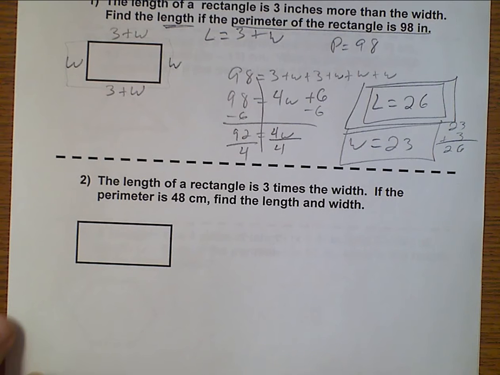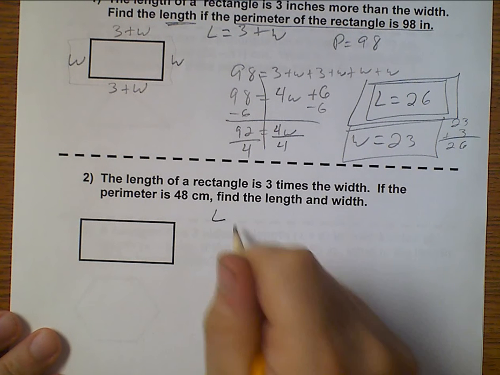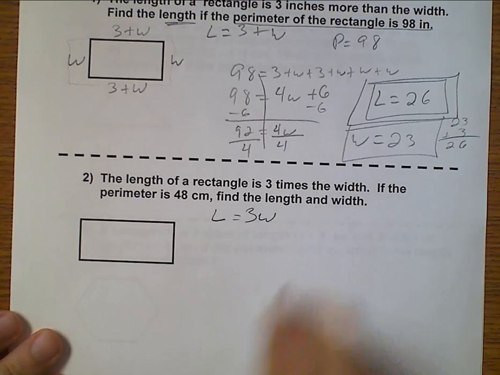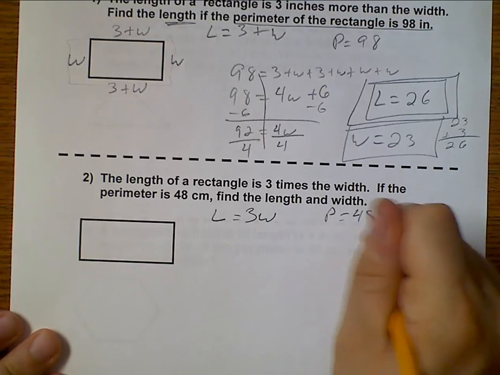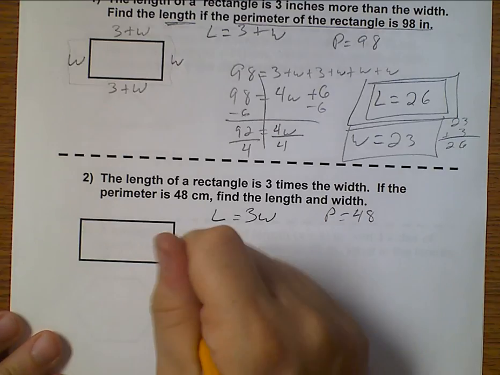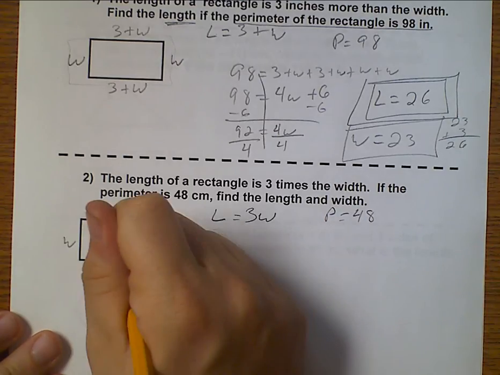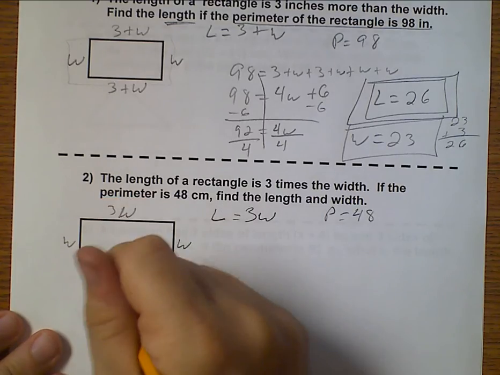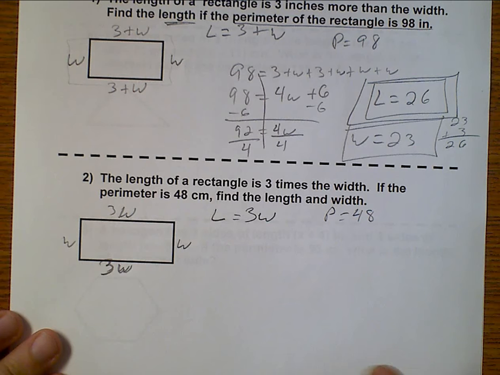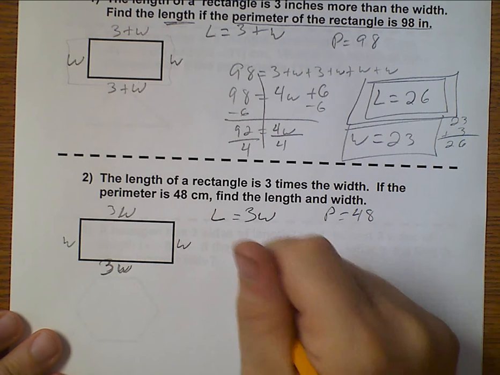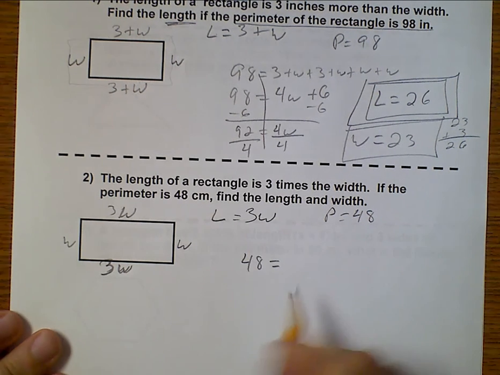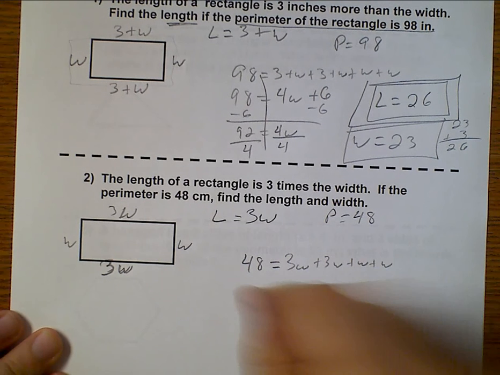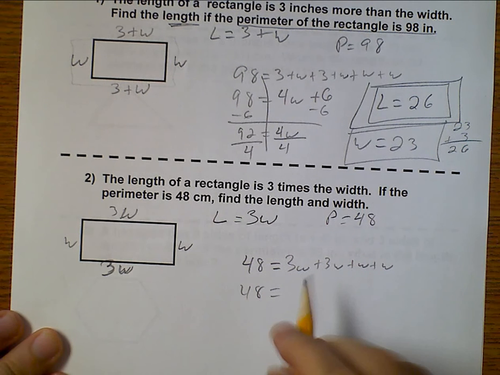Here we're told the length of a rectangle is 3 times the width, and that the perimeter is 48. So if that's my width, then those are my lengths at 3 times the width. So my perimeter of 48 will equal 3W plus 3W plus W plus W. 48 equals 1, 2, 3, 4, 5, 6, 7, 8W.